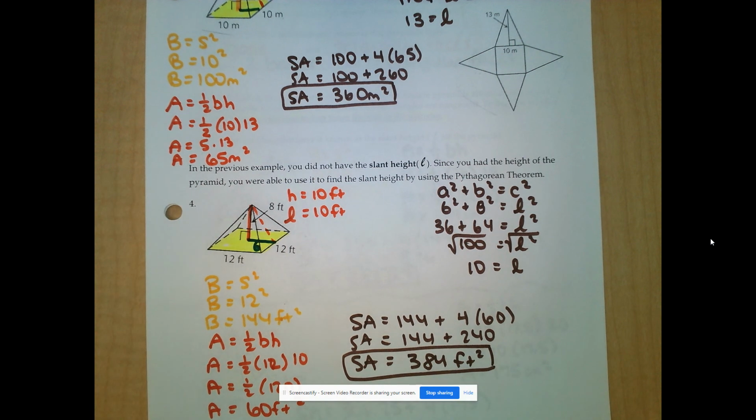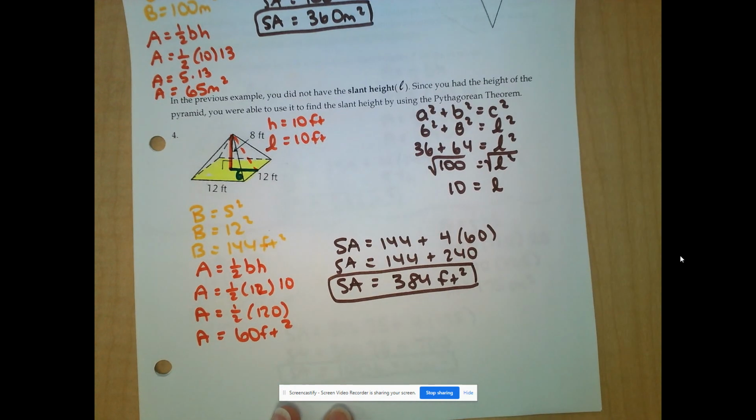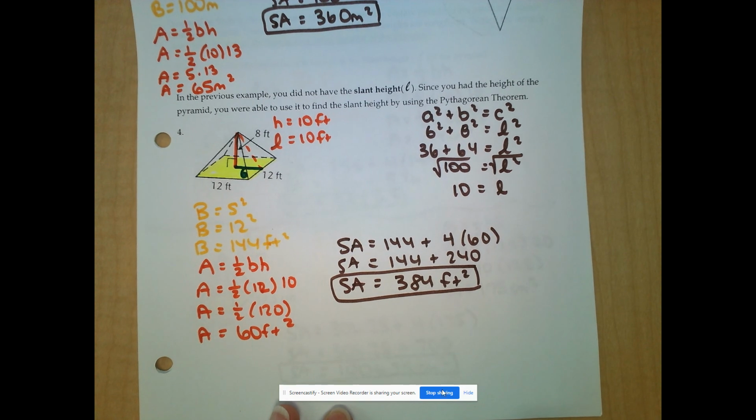Not terrible. However, we like it a lot when the slant height is provided. We do have to do one extra step, the Pythagorean theorem, when slant height is not provided.